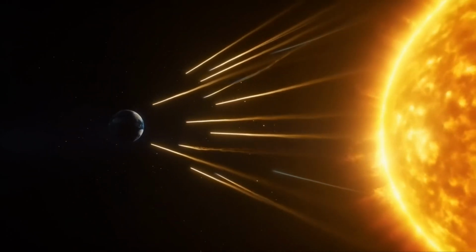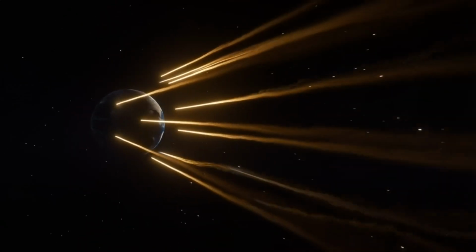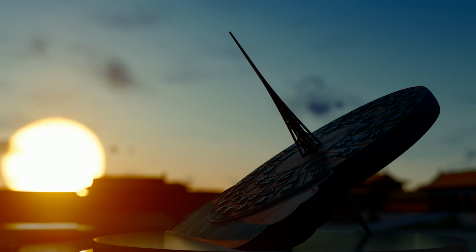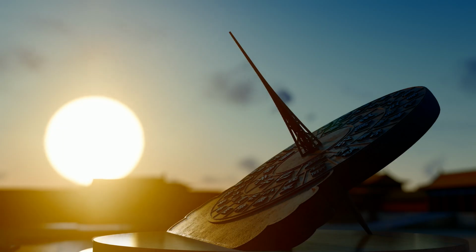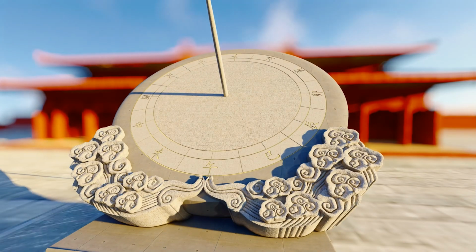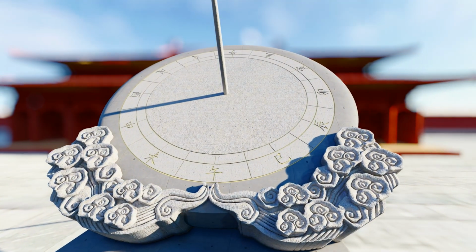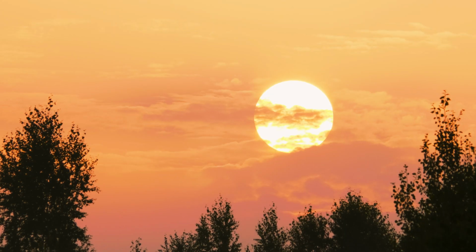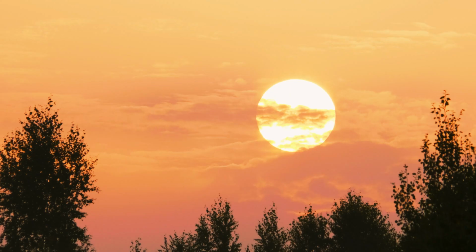Studying light helps us understand energy, time, and even life itself. And by observing the simple dance of light and shadow, we continue a long tradition of discovery that connects every generation beneath the same shining sun.